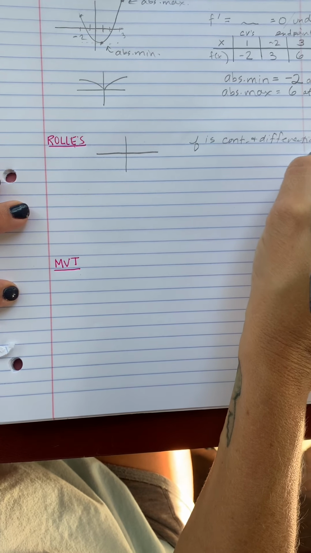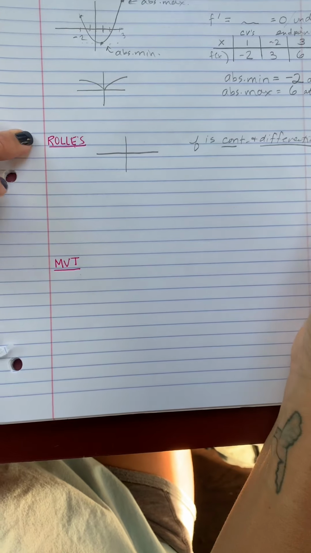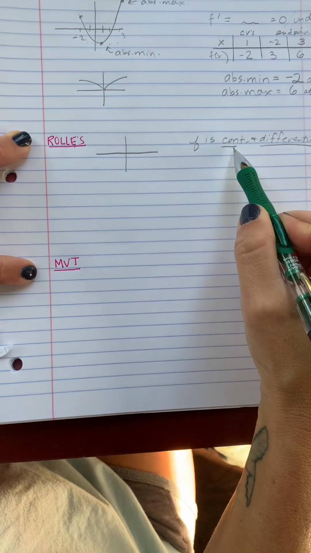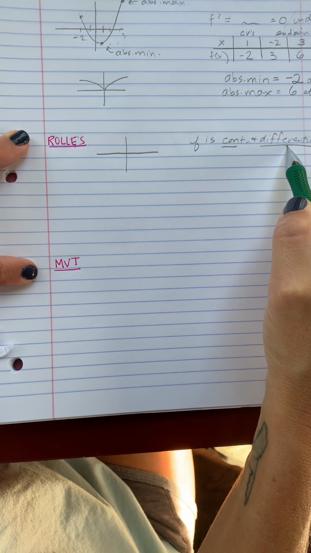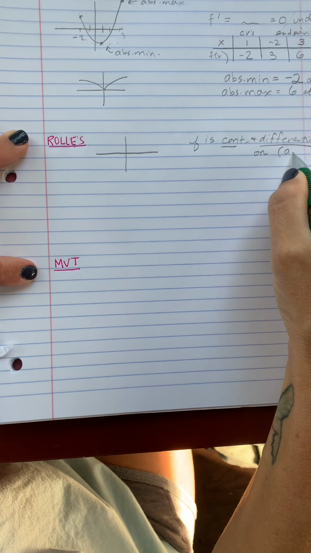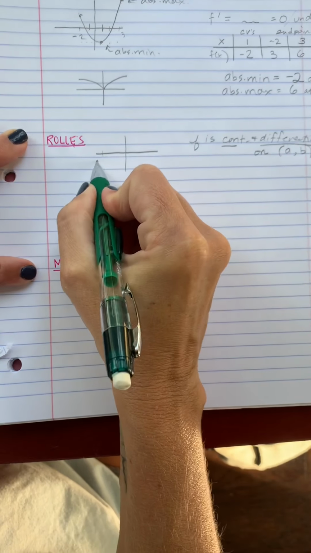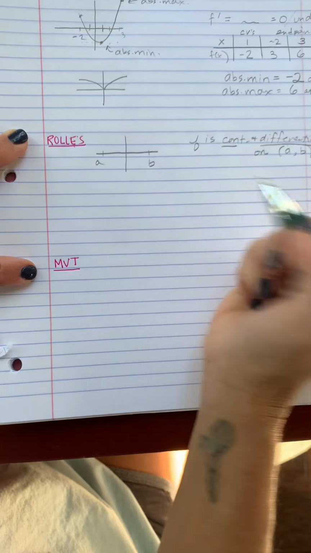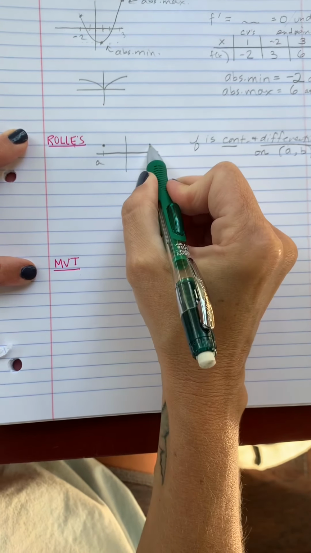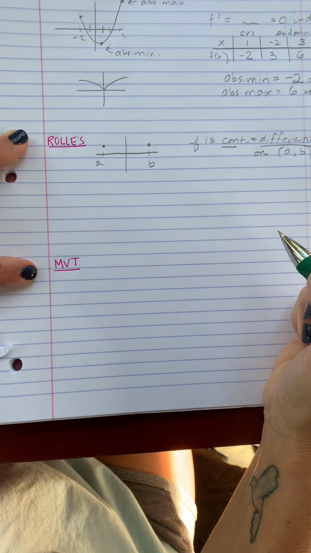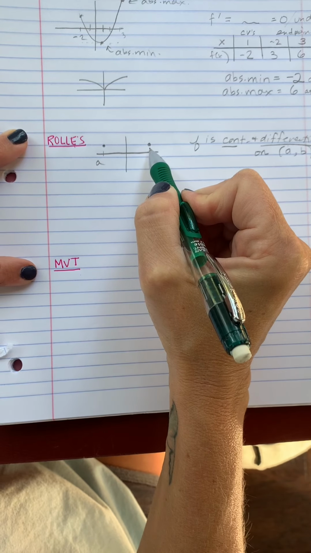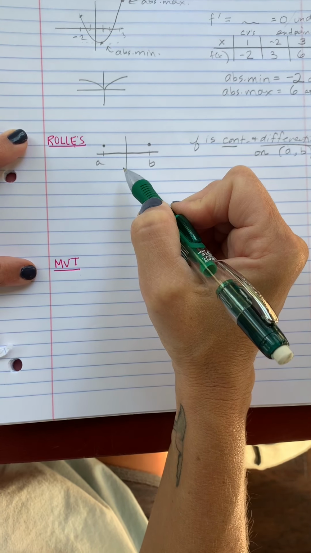Okay, so that is key. Whenever I use Rolle's theorem or mean value theorem, I need to state that the function I'm looking at is continuous and differentiable on the interval that I'm given. So if f is continuous and differentiable on some interval, let's say a to b. So let's put a over here, let's put b over here. Rolle's theorem says if the y value at the one endpoint is the same as the y value at the other endpoint, then somewhere in between a and b, the derivative of the function must be 0.